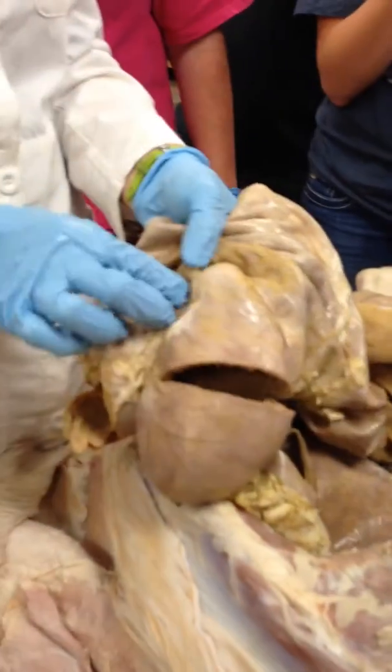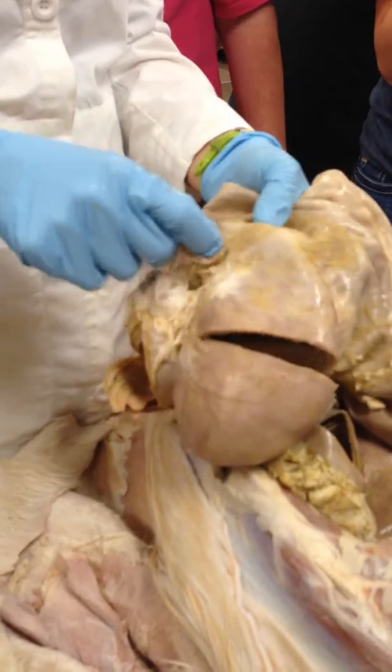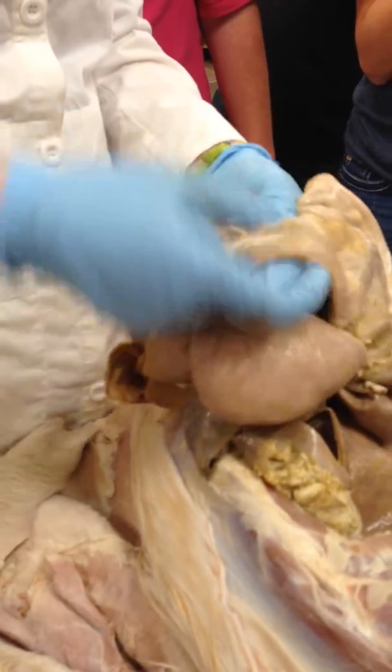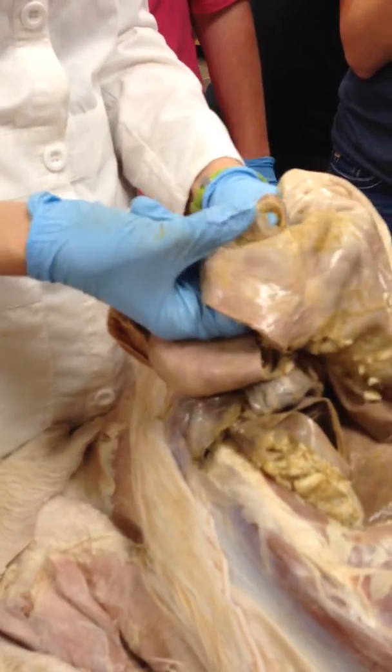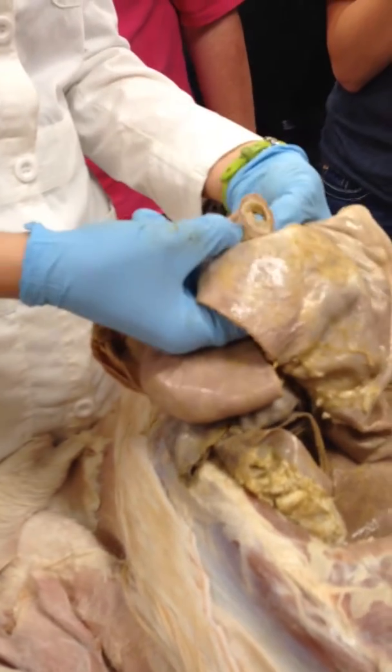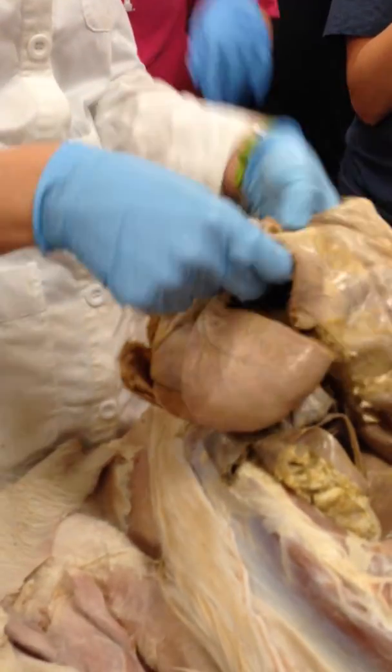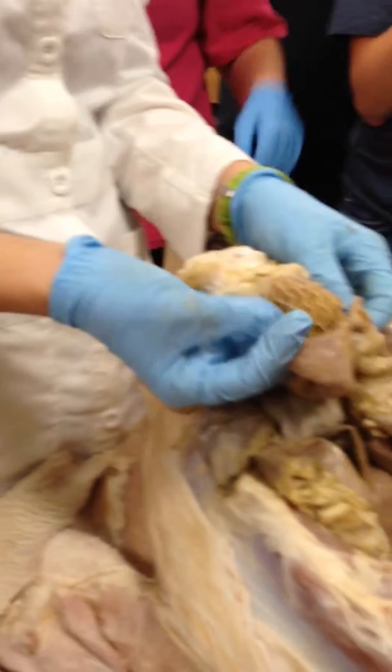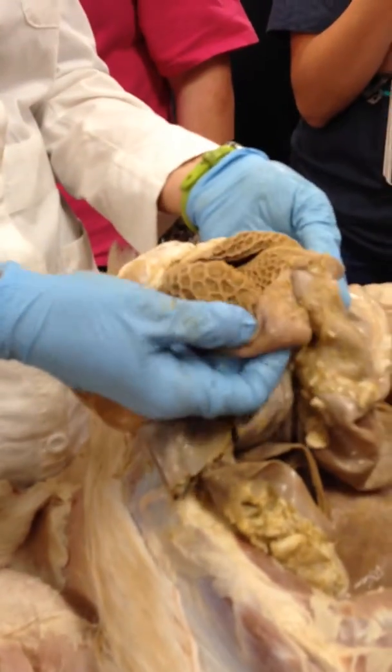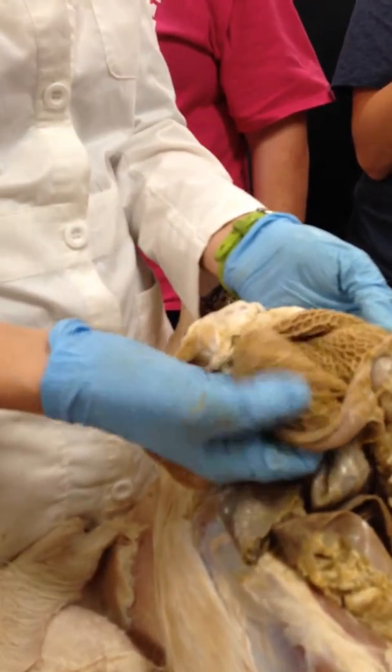It's going to come in then again through the same esophageal opening, but instead of going into the rumen, it goes into the reticulum. So the reticulum and the rumen share the esophageal opening. The reticulum is characterized by the honeycomb appearance on the inside. So it's very distinct. That's the reticulum.